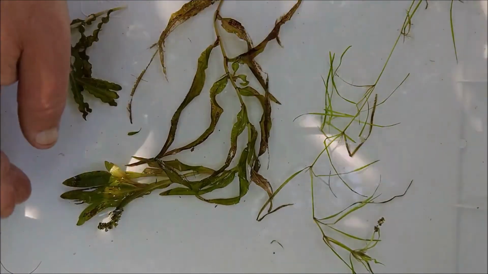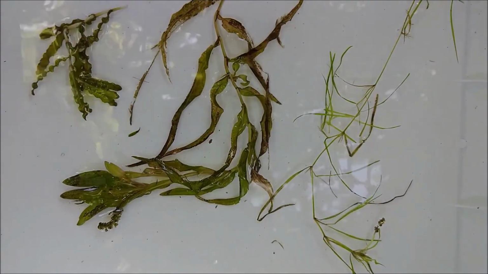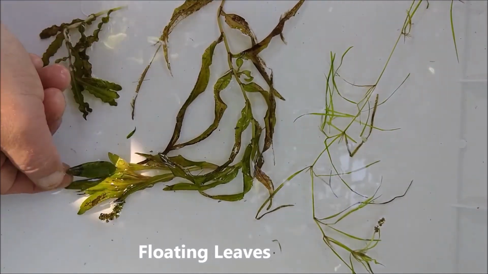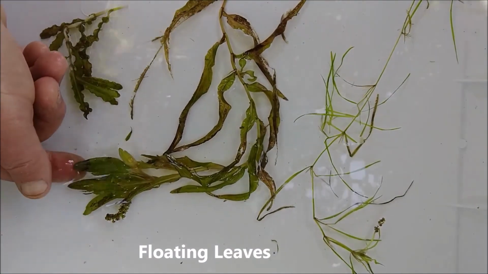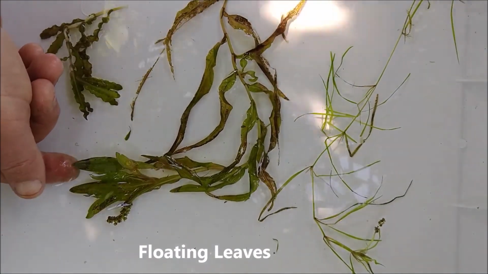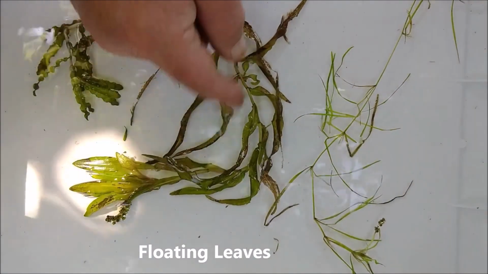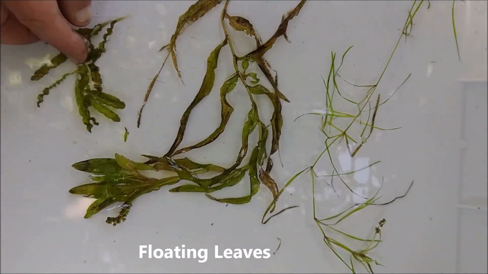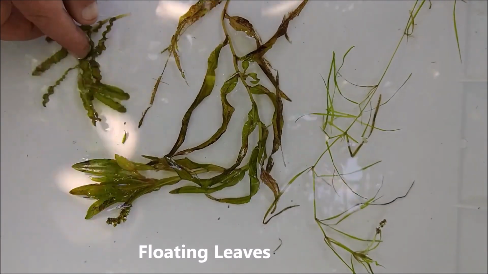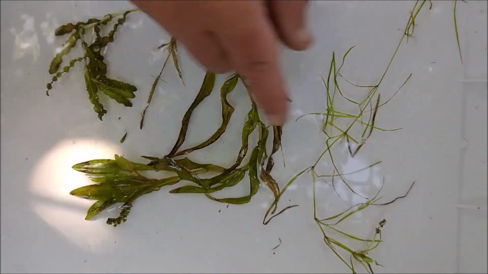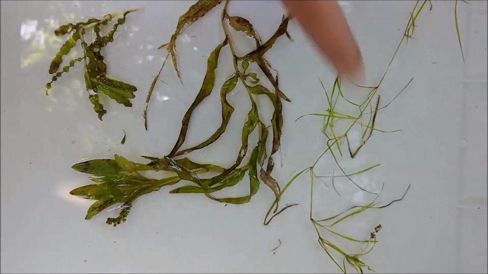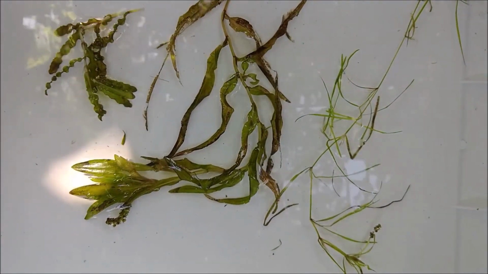Another key characteristic for distinguishing them is whether or not they have floating leaves. This one in here in the middle in particular, these little bits here, if we were out in the wild, these would be floating on the surface. All these other leaves would be submerged below the surface. This particular one here is all completely submerged, and this one here is all completely submerged too, but sometimes the fruiting material will be coming up out of the water.